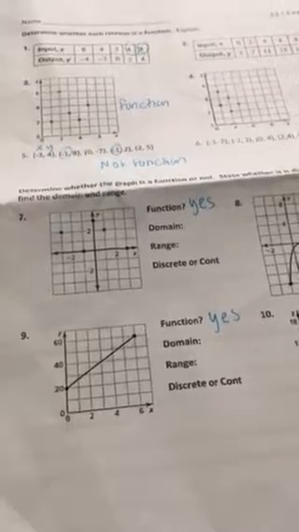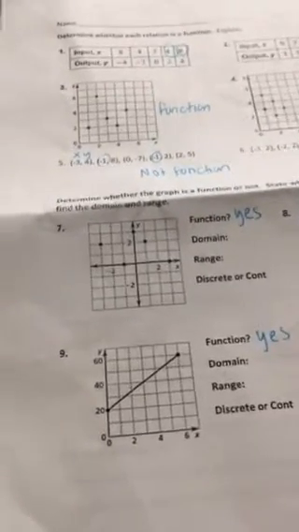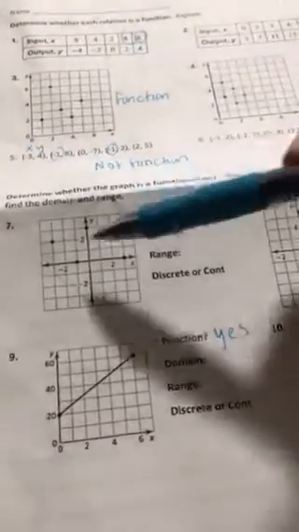And to tell whether it's discrete or continuous, that's when we ask ourselves, could our domain be fractions of numbers? Is it very specific numbers, or can it be everything within a range? And when I say range, I mean within a value set. So in this one, we have random points all over the place.